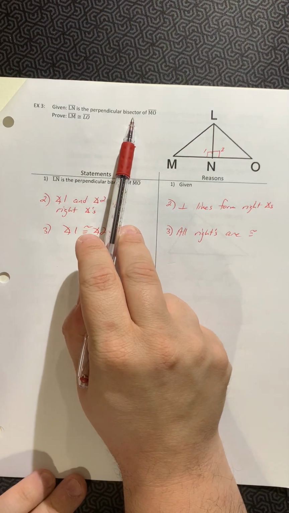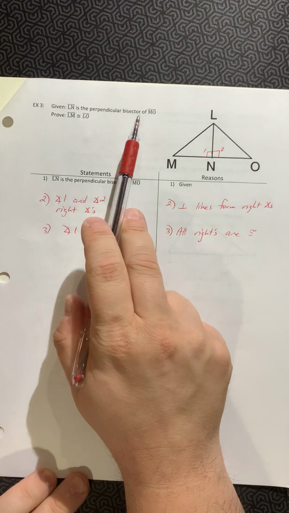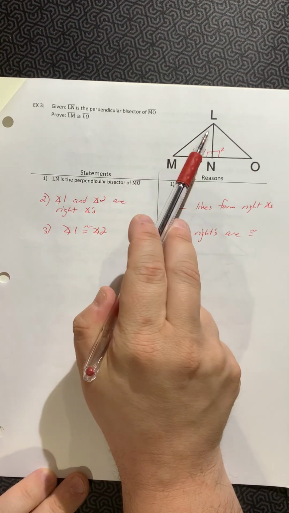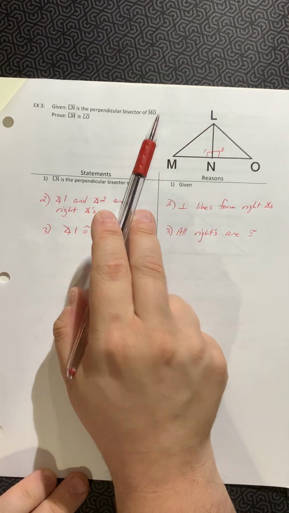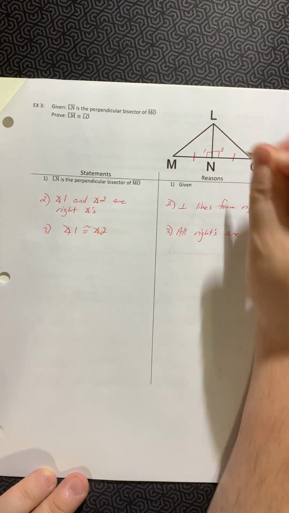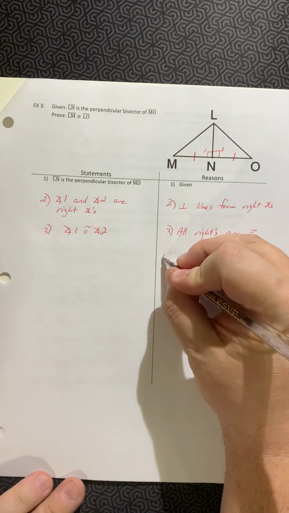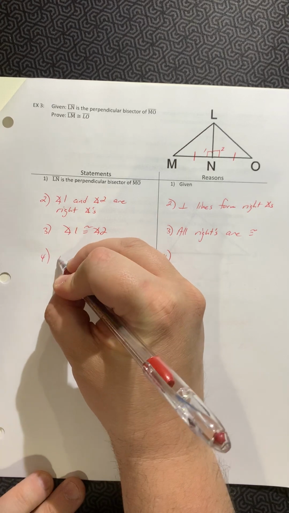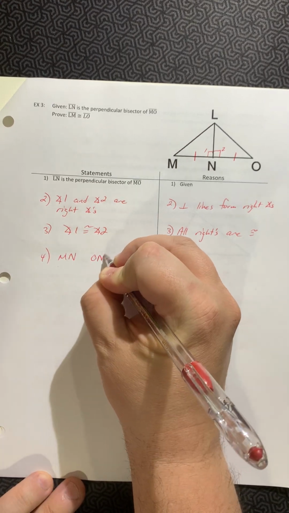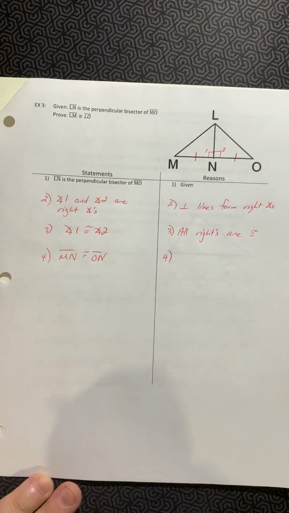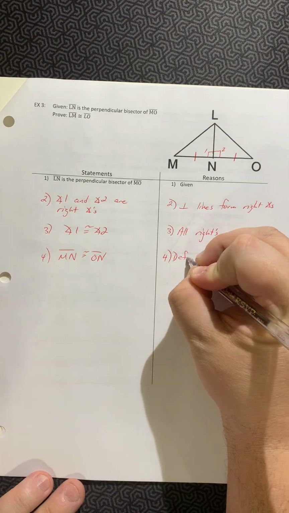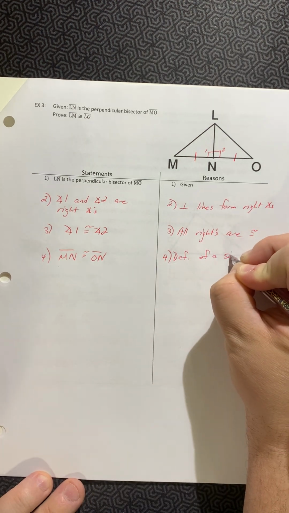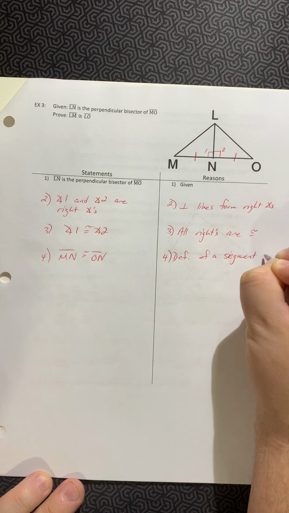We're also told that we have a bisector here. This is a bisector of MO, not angle MLO. It's a bisector of MO. It is a segment bisector. So I know those two are congruent to each other. Those two being MN and ON. Those two line segments are equal. The definition of a segment bisector.